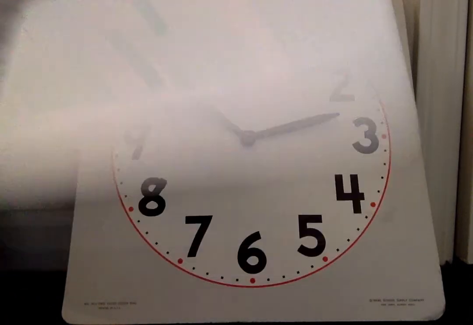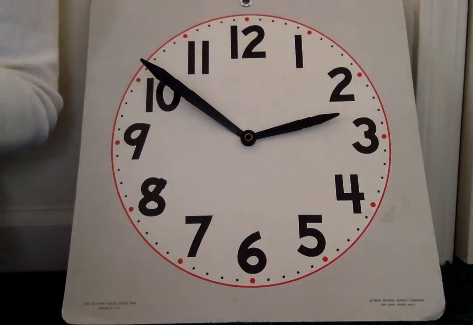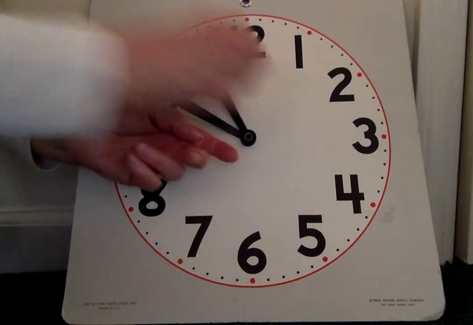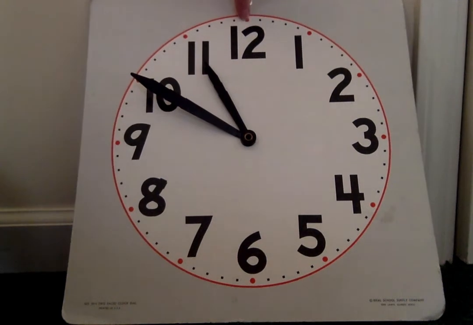That one's pretty easy. The next one, though, 18 minutes before 11. So baby wants to say 11, but it's not time yet. We have 18 minutes until we get there. So let's count 18 minutes back before we get to 11.